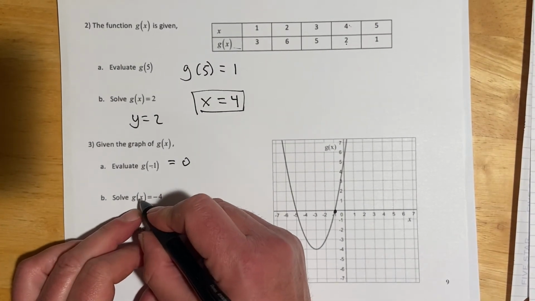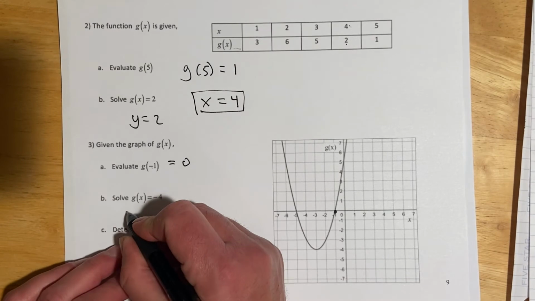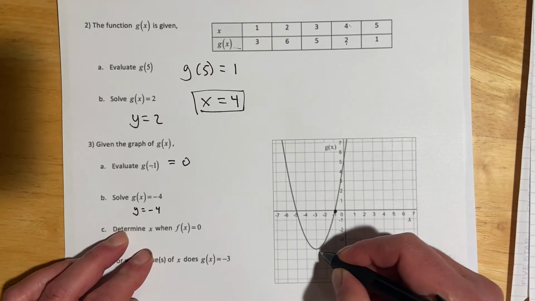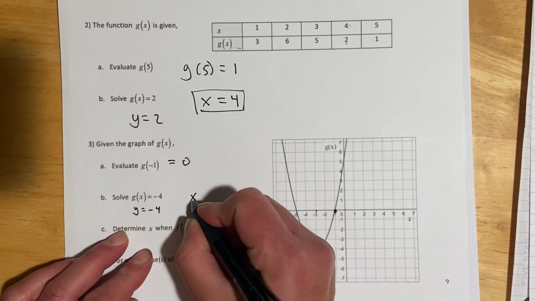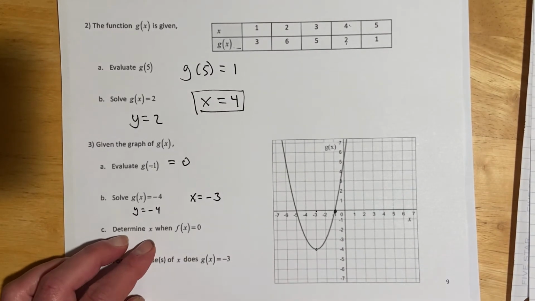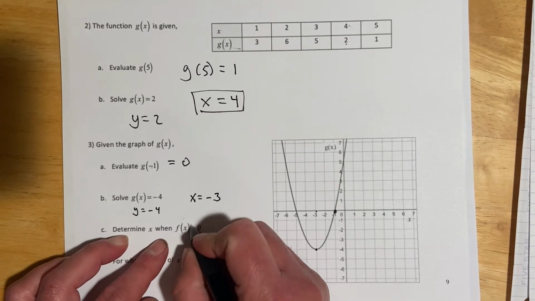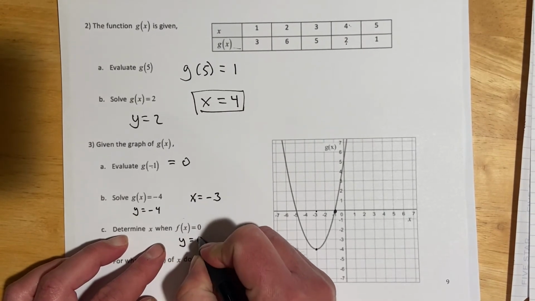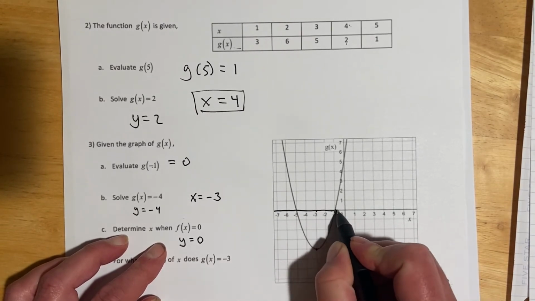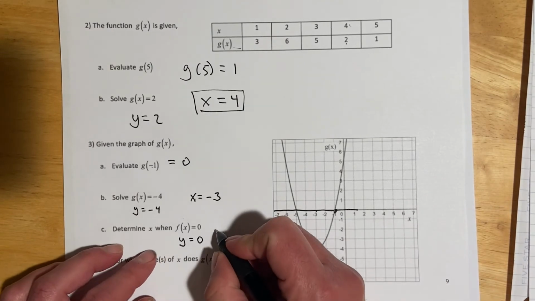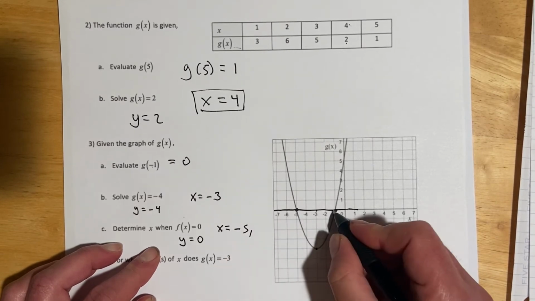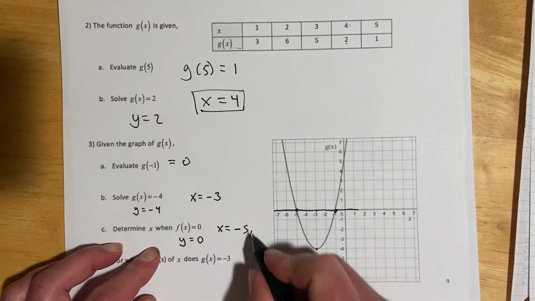For part B, g of x equals -4, so that's like saying y equals -4. So we come down here to -4, it looks like that happens when x is -3. Determine x when f of x equals 0. So f of x equals 0. When you see f of x like that, you can think of that as when y equals 0. So where do the y's equal 0? That'd be right there on the x-axis. So that would happen when x equals, looks like -5 or -1.